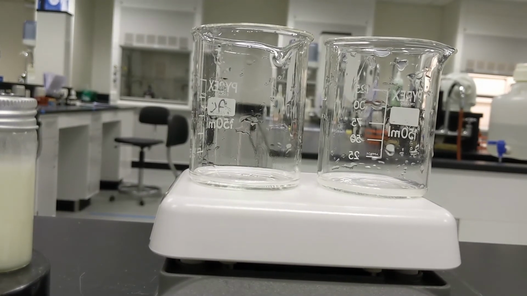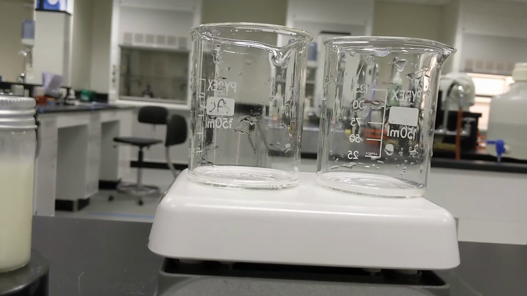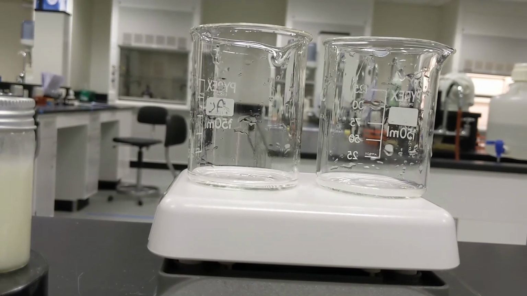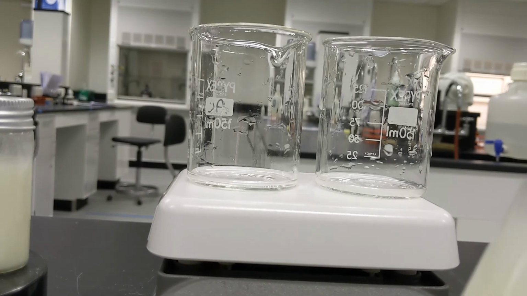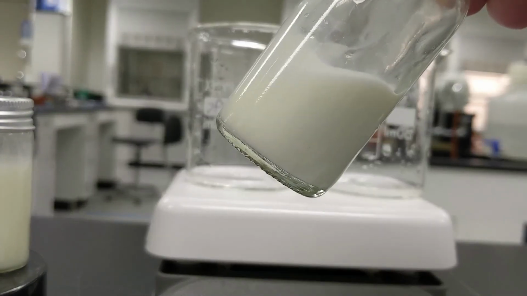And if you could learn one interesting thing today, if you ever wanted to make your own butter, you could take heavy cream, so it works best with something like whipping cream or cooking cream, and all you have to do is put it in a jar and shake that jar really fast.